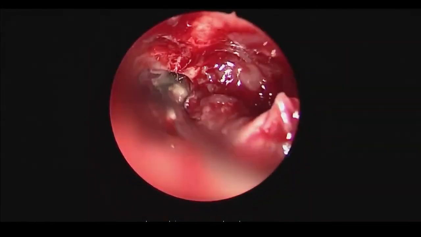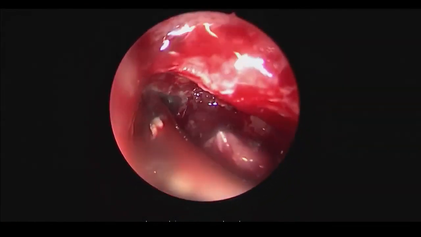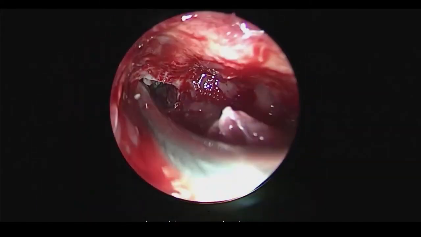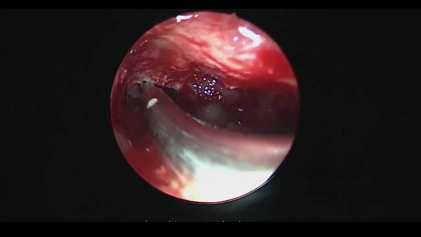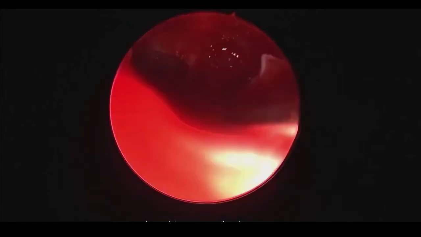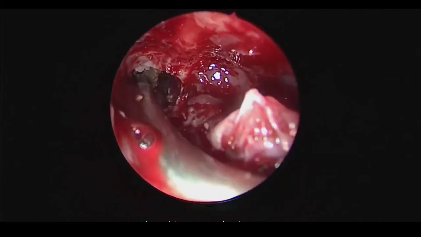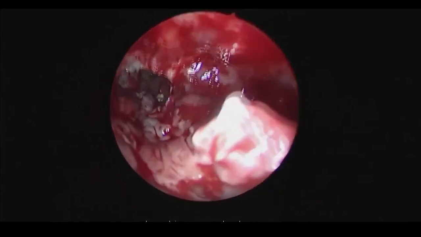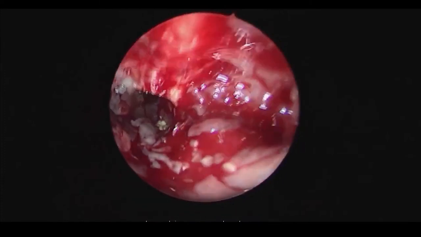So basically, sometimes your beak over projects. See, I am working just underneath the beak. And see where it is leading to?